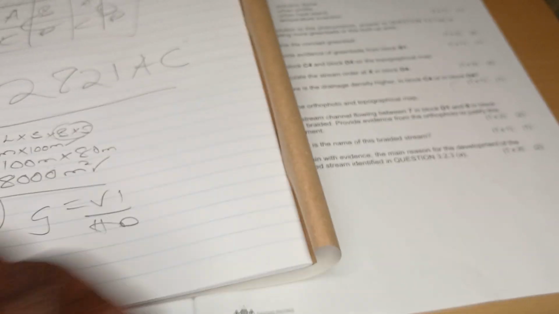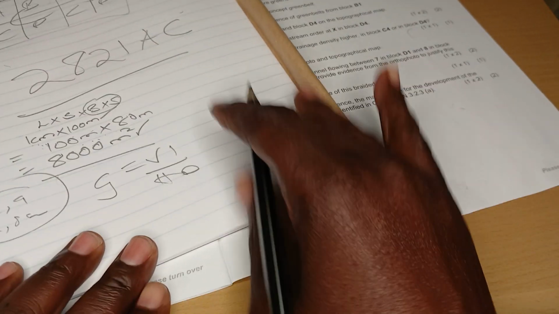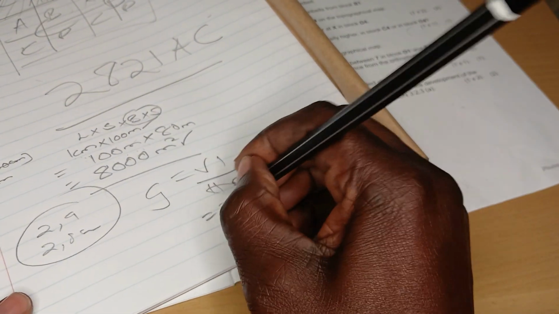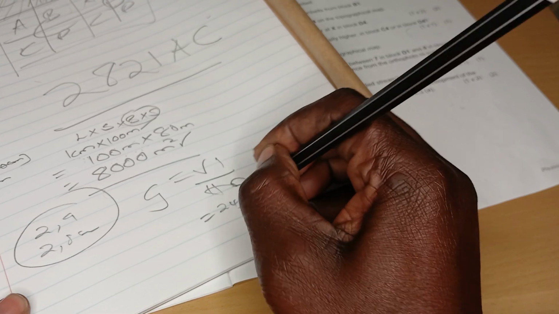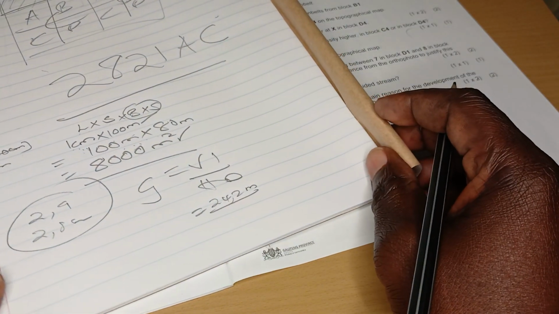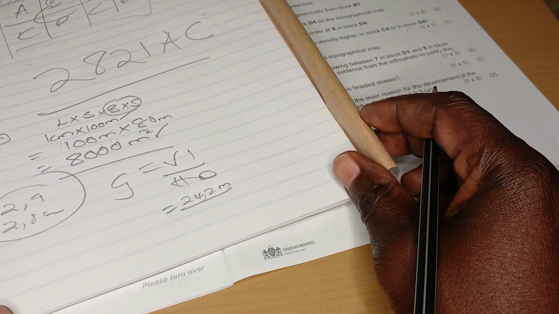Okay, so like I've already said, our gradient is equal to VI over horizontal distance or horizontal equivalent, whereas our VI is already given as 24.2 meters. So what we are calculating now is our horizontal distance. How do we do it? Map distance multiplied by scale.